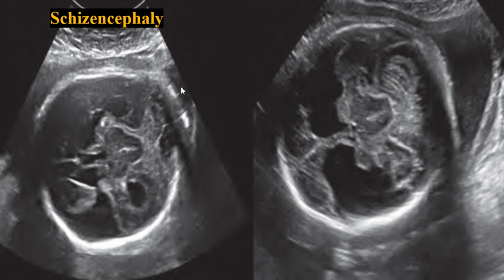And now we are going to discuss another brain anomaly, which is schizencephaly. Schizencephaly is a rare disorder in which a brain defect lined by gray matter extends between the lateral ventricle and the cerebral cortex to communicate with the subarachnoid space. Here we can see the axial image of the fetal head. It shows the fluid-filled cleft in the brain parenchyma, extending from the lateral ventricles to the brain surface. And here we can see the axial image of the head showing bilateral fluid-filled clefts in the brain.